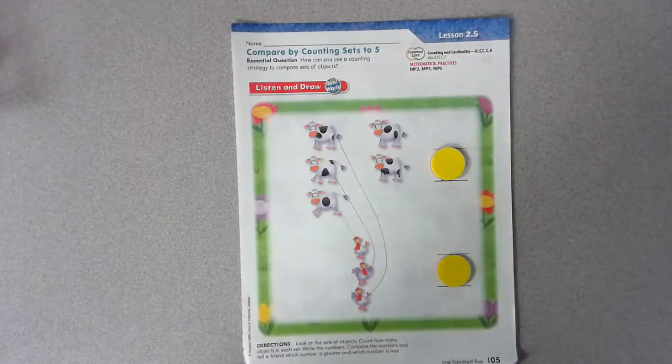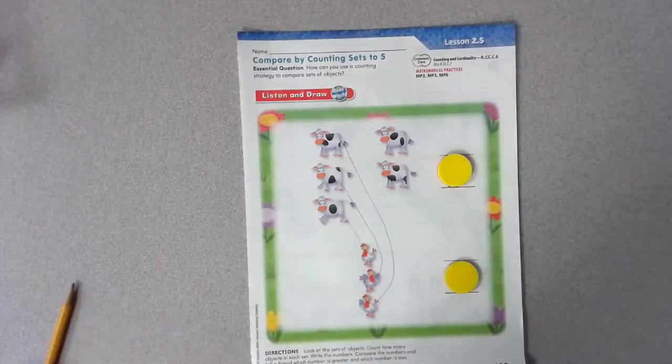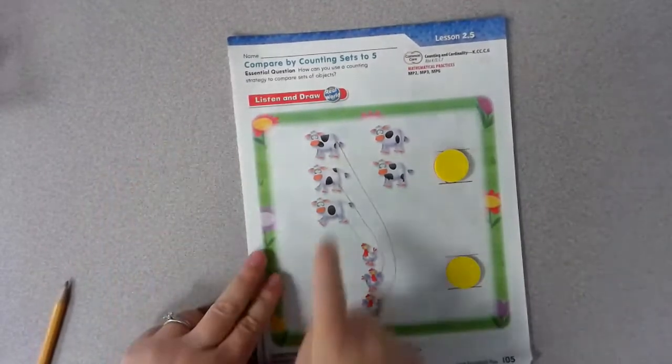I started recording this video and it cut out on me again. So you're going to see some writing on the page, but I covered up the numbers, so I'm not giving it away.